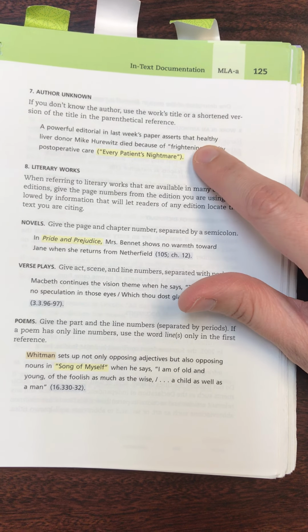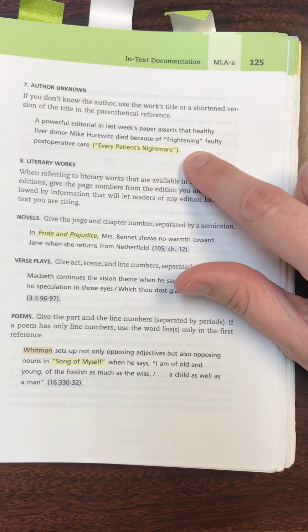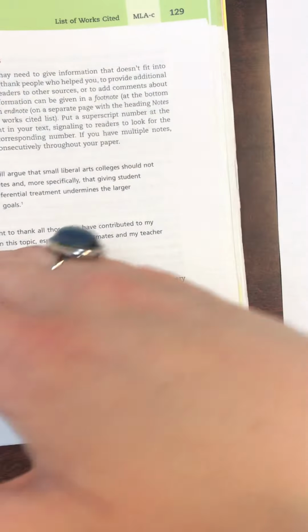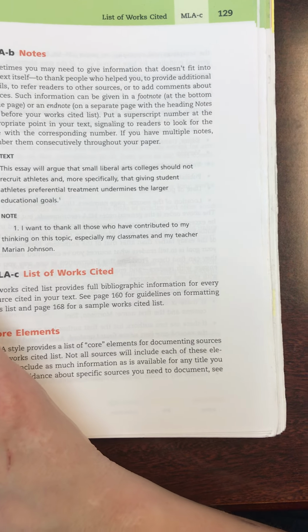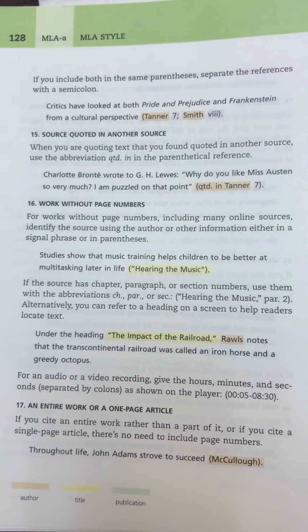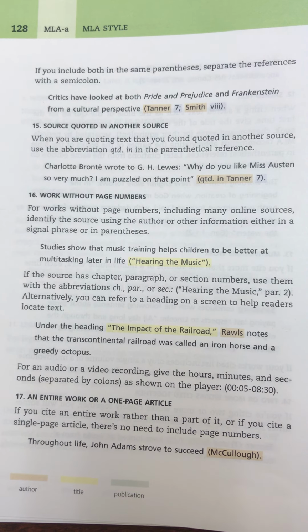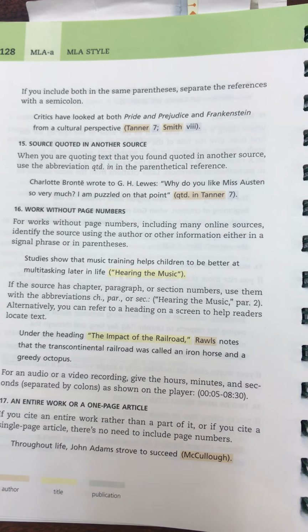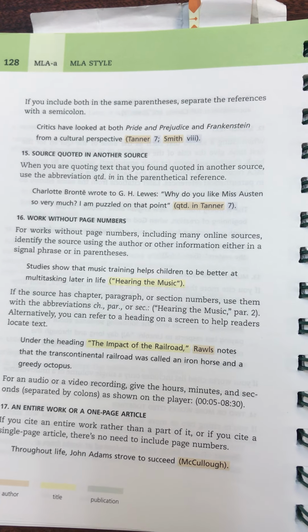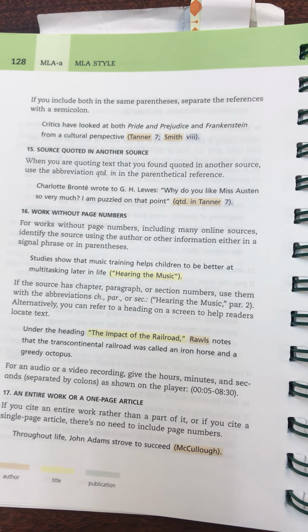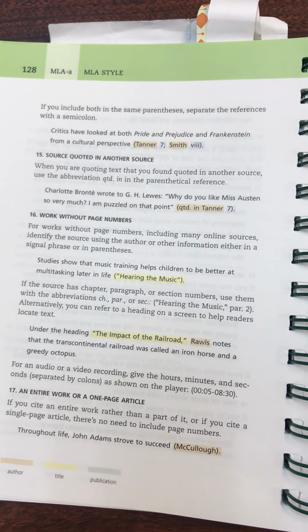Page 125, number 7 is a really good example. And then the one without page numbers is a little further in. Here it is. Page 128, number 16 has an example of how to do a work without page numbers. So just flip around. It's between page 123 and 128. They'll have examples for how to do the in-text citations for each source. So definitely check that out.